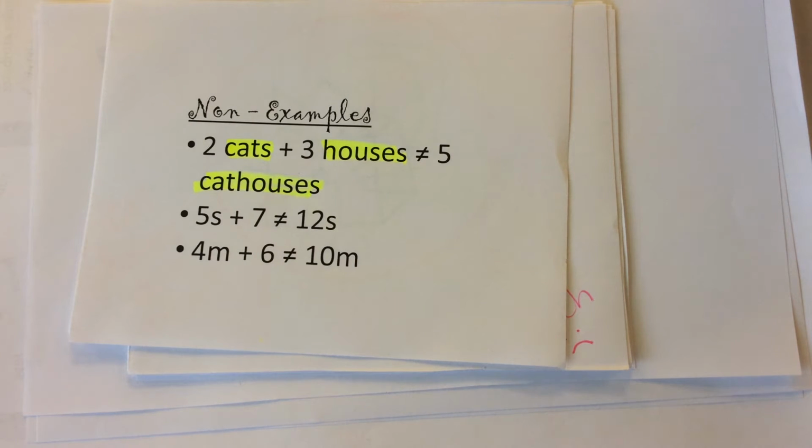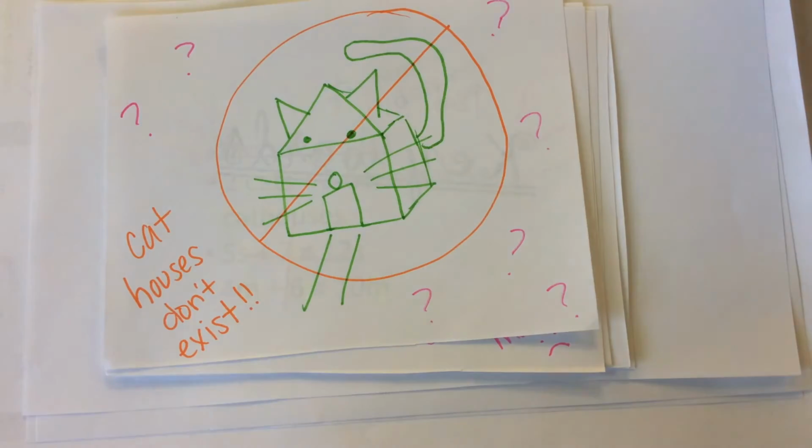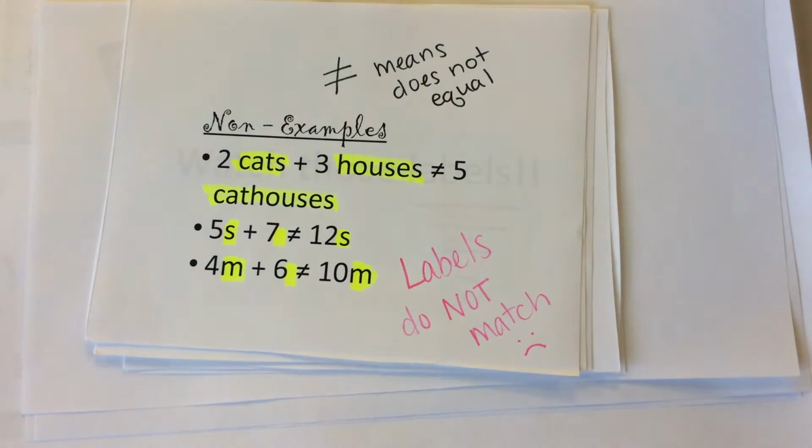Non-examples. Cats and houses. You cannot add cats and houses. There's not such a thing as cat houses. Cat houses don't exist. That would be really weird.